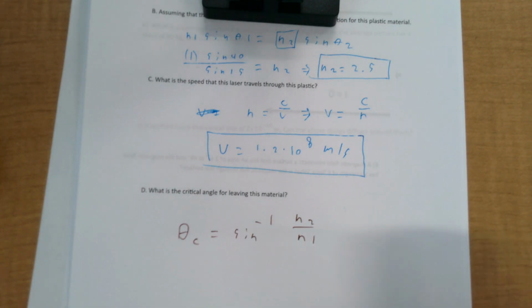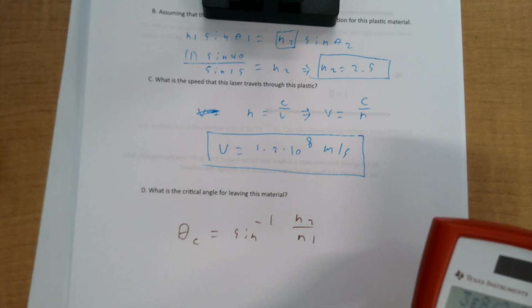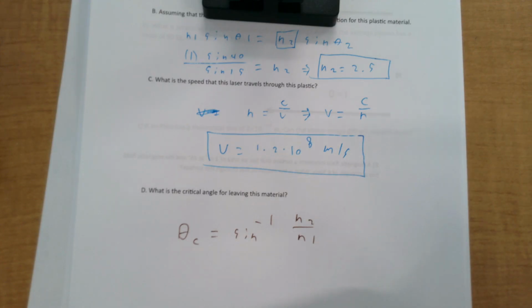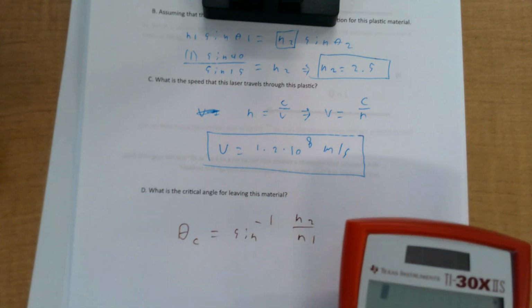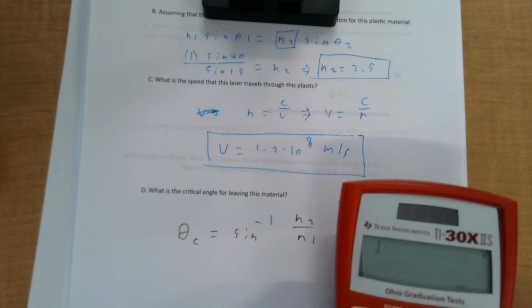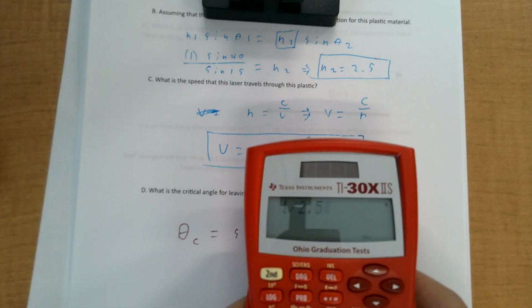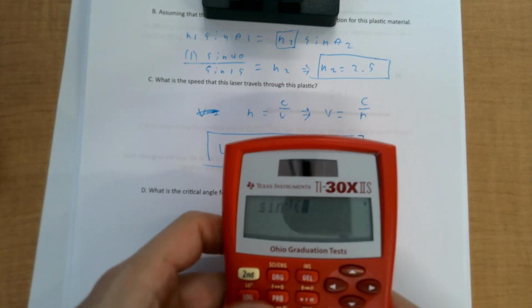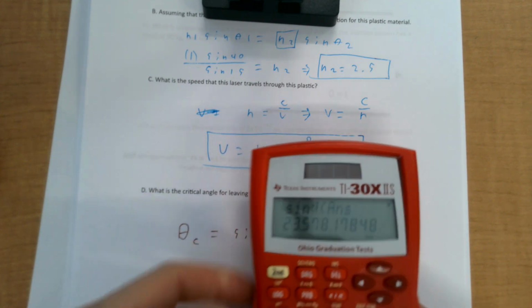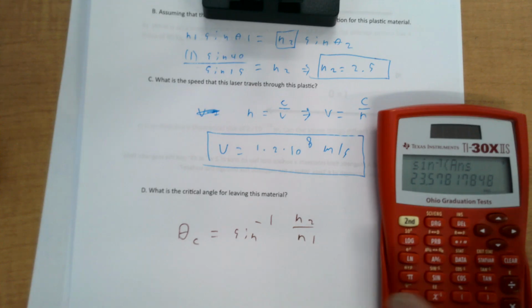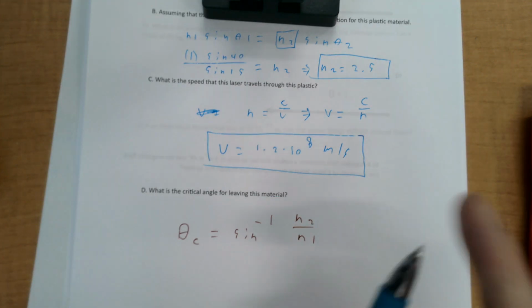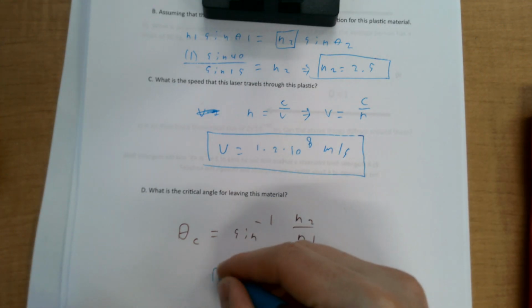If we're leaving this material, N2 in this case is air, because it travels through the material, it's dealing with the 2.5. So that makes it N1. It's leaving, so N2 would be 1 divided by 2.5. You're doing the inverse sine of that answer, which is 23.5, 23.6. 24 degrees if you want to be as lazy as I'm going to be, so 24 degrees.